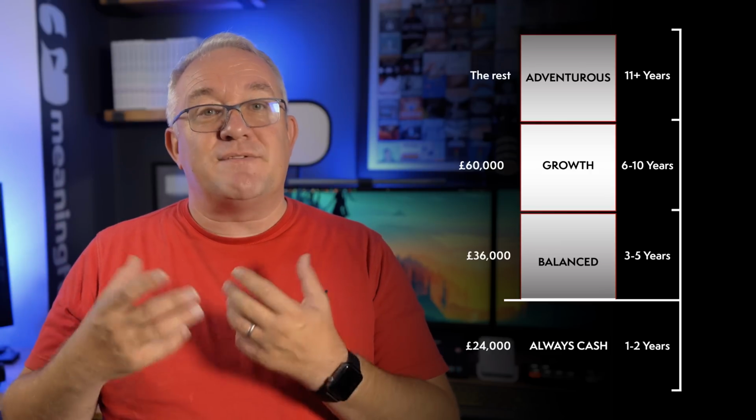So here, the first 2 years' worth of withdrawals, that's £24,000, should be held in cash. The next 3 years, 3 times 12, £36,000 should be balanced. The next 5 years, so years 6 to 10, amounts to £60,000, and that should be invested as growth, and then everything else in the pot above that should be invested as adventurous.